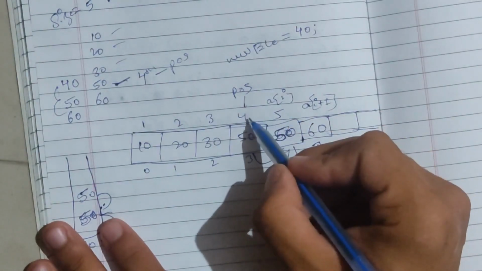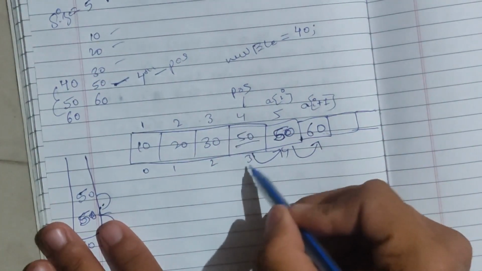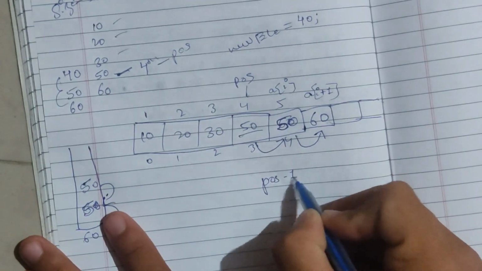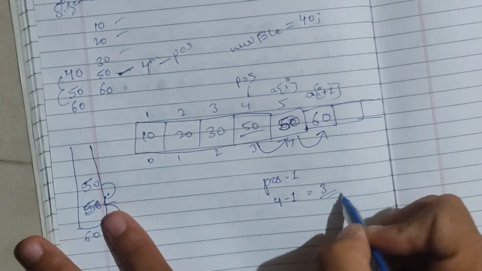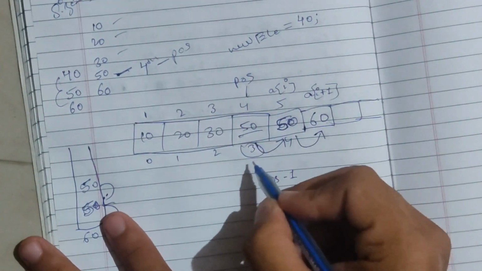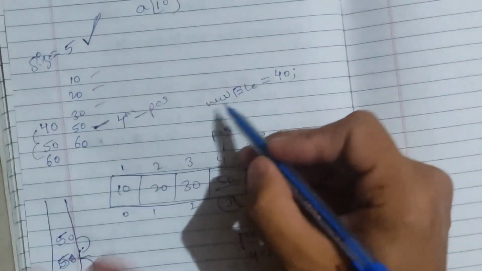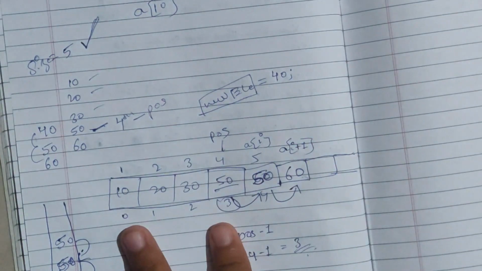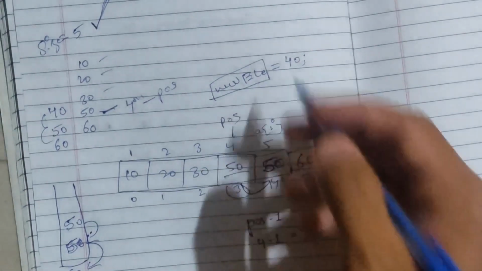And the user has entered the position 4, and the index of this value 50 is 3. So this is nothing but position minus 1, right? Position is 4 and minus 1 is 3. So 3 will be the index, and in index 3 we have to store the new value. The new value will be asked from the user and stored in the variable new element.